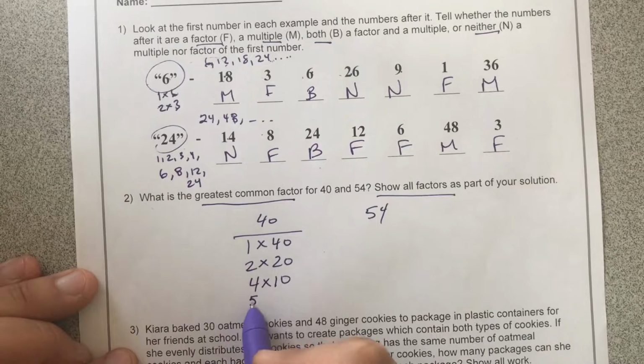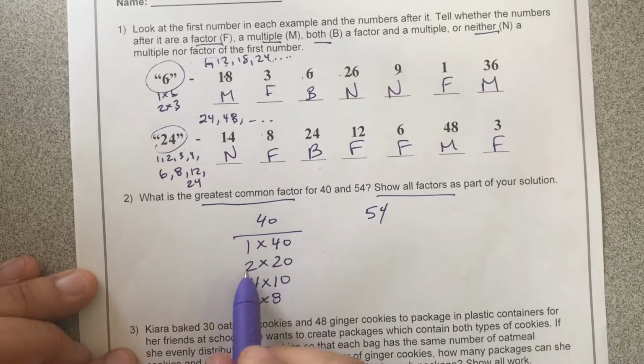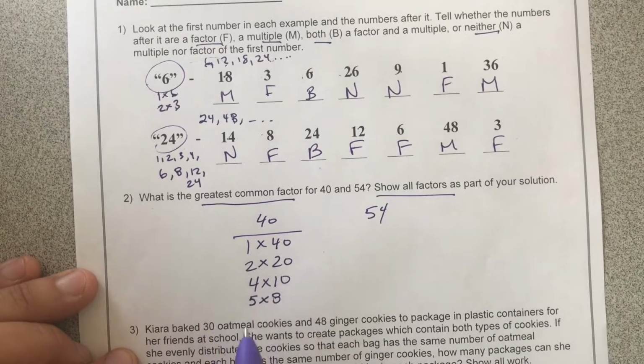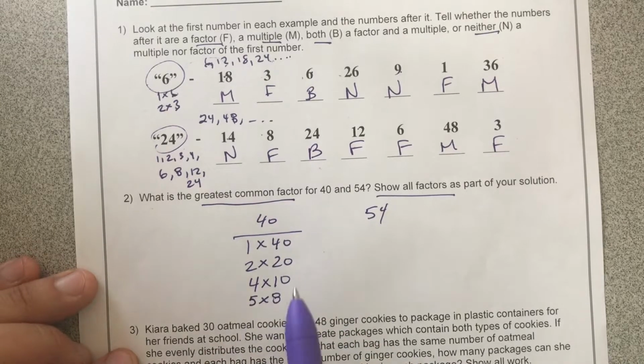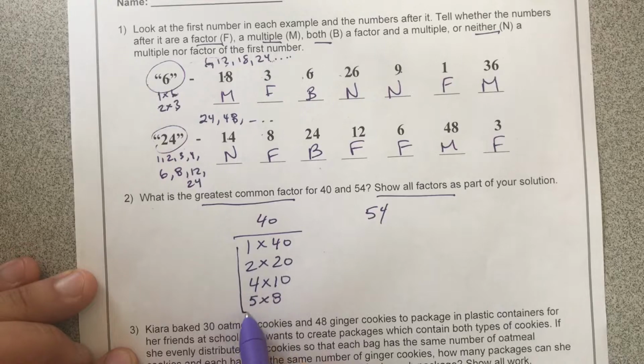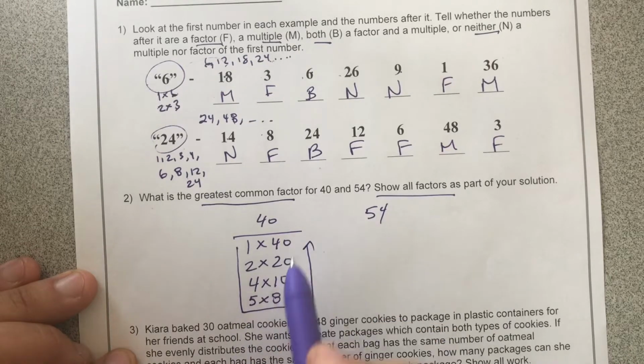5 can, it's 5 times 8. 6 can't go in because 3 can't go in, so that's our divisibility rule. 7 doesn't go in, and then 8 is already here. So my factors are 1, 2, 4, 5, 8, 10, 20, 40. So I've listed all my factors, and there's 8 of them.